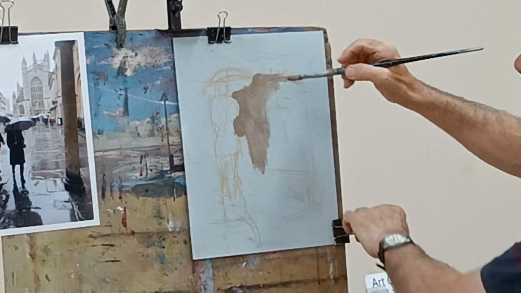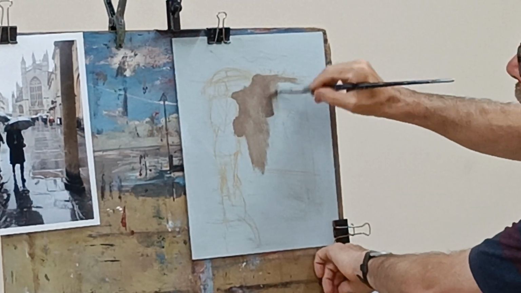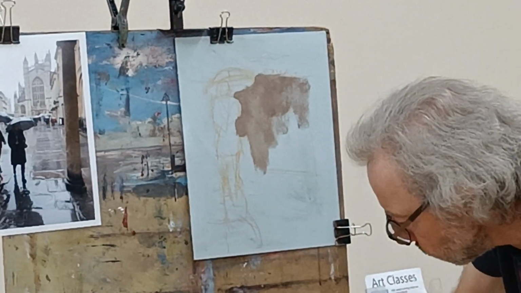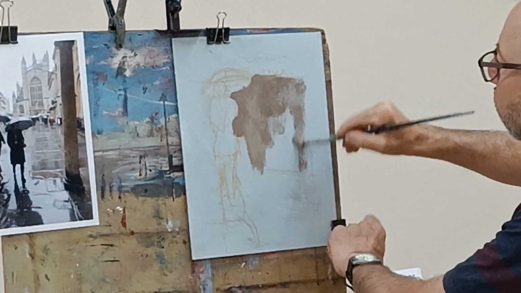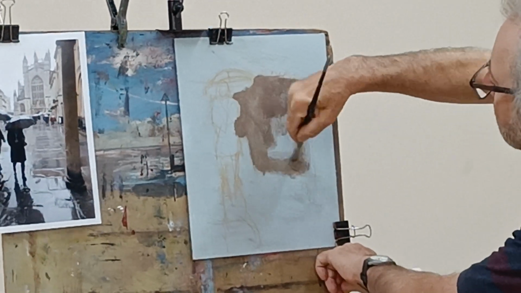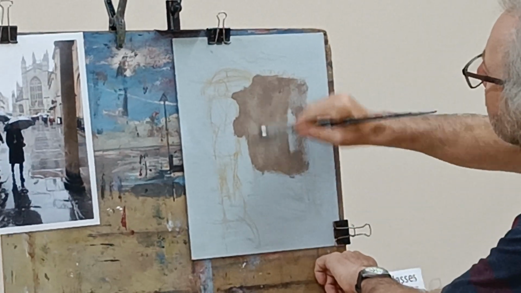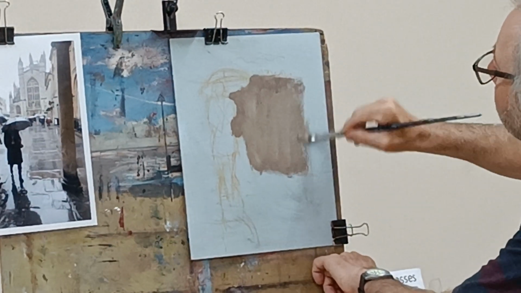So it's basically just blocks of colour. It's a little bit darker just here, but really just to get one colour down to start with. And just the tiniest bit of painting medium, which helps the paint flow.